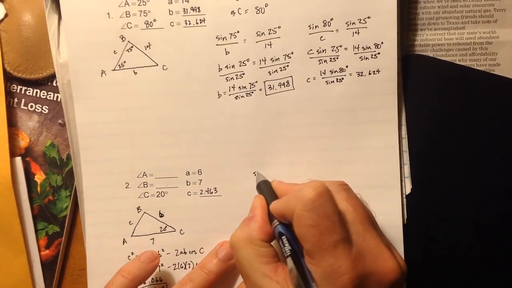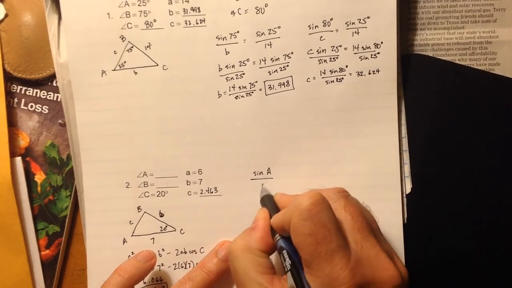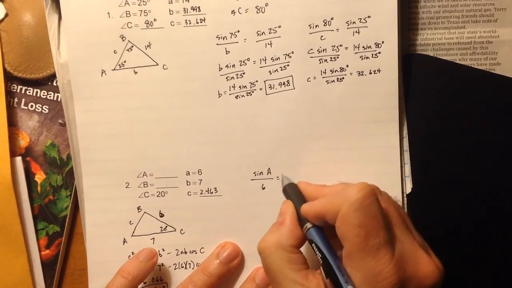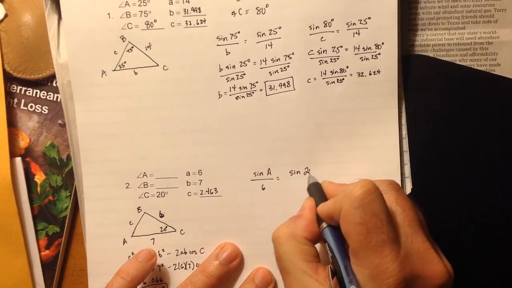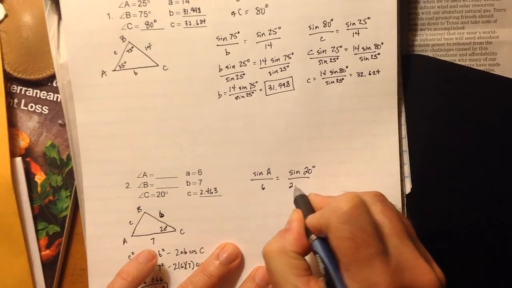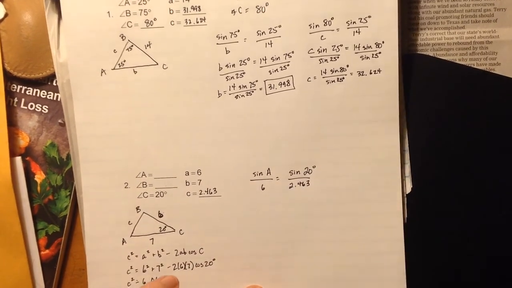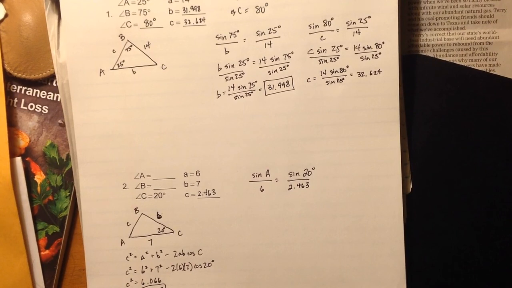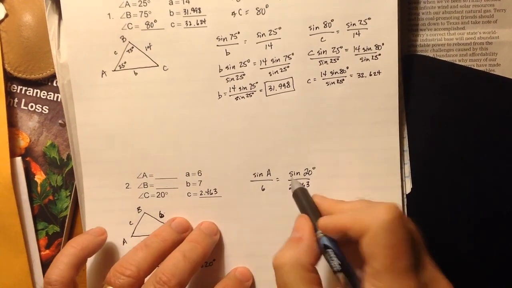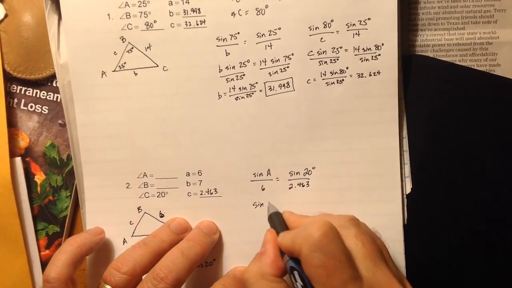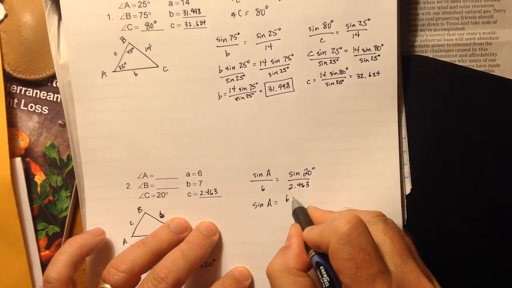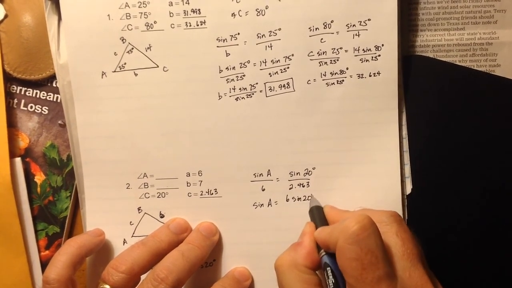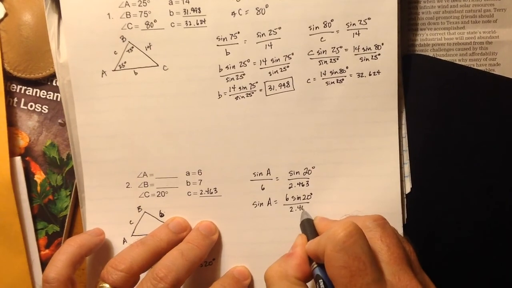All right, so let's find angle A using law of sines. I'm going to say sine of angle A over 6 is equal to sine of 20 over 2.463. And here I know I'm using a rounded value, but I don't have much choice. Multiply both sides by 6. Sine A is equal to 6 sine 20 degrees divided by 2.463.